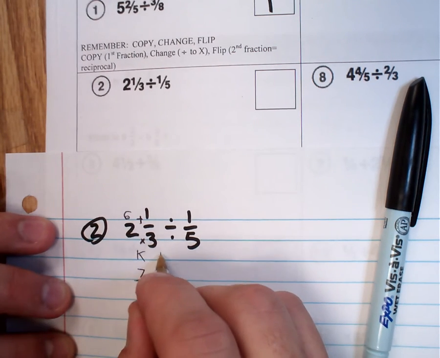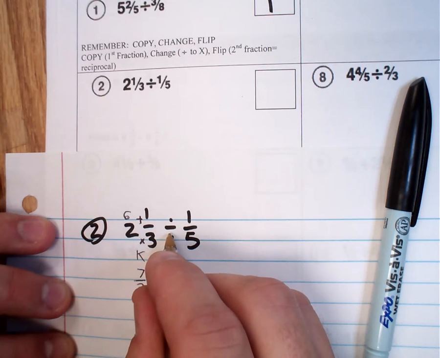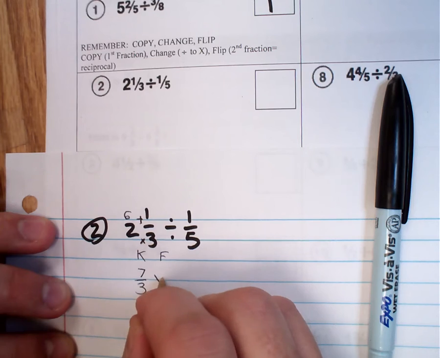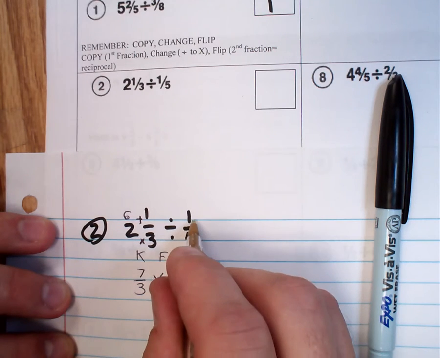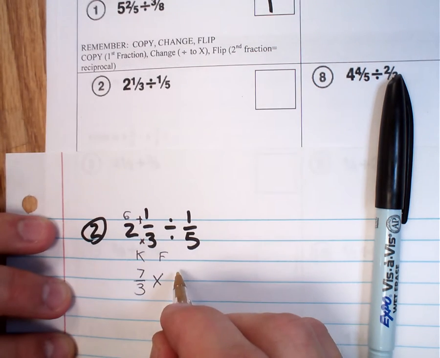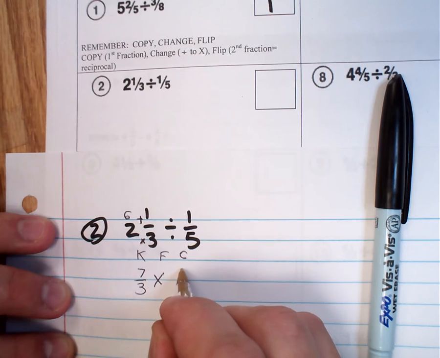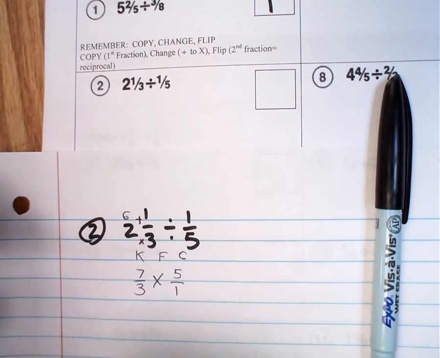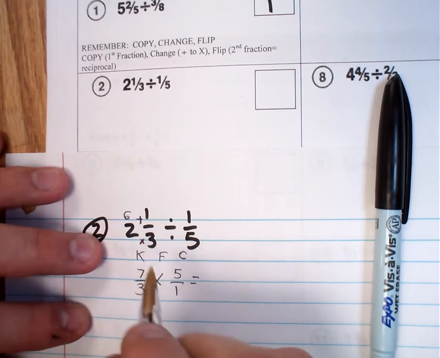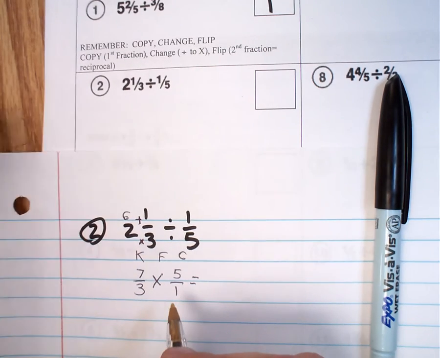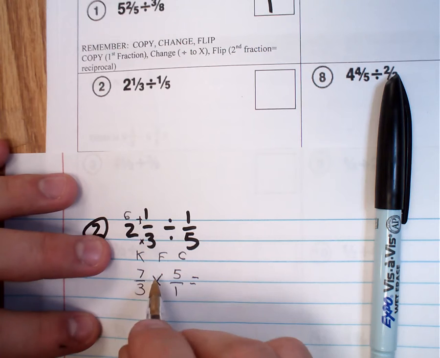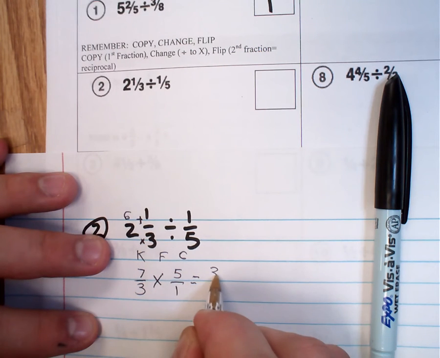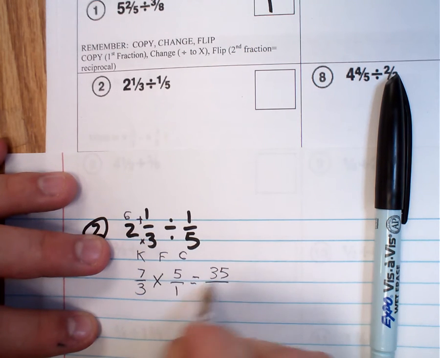All right, flip. I'm going to flip it from the division operation to the multiplication operation. And then change. I'm going to change 1/5 to its reciprocal, which is going to be 5/1. Once I have that, I can just go ahead and multiply across. That's going to be 7 times 5, 35, over 3 times 1, 3.